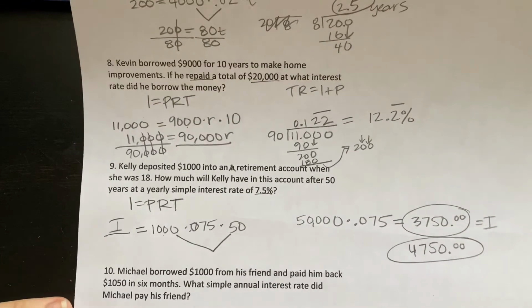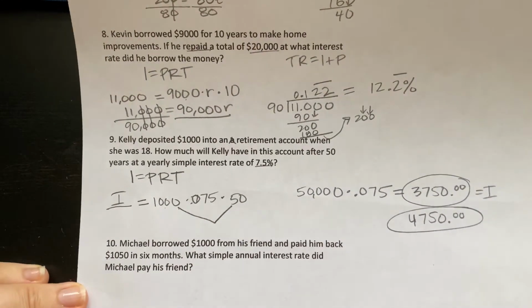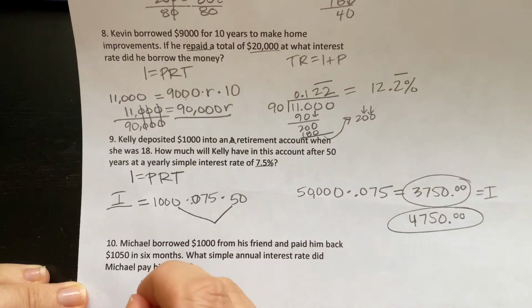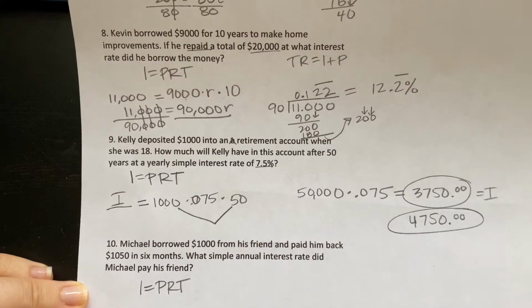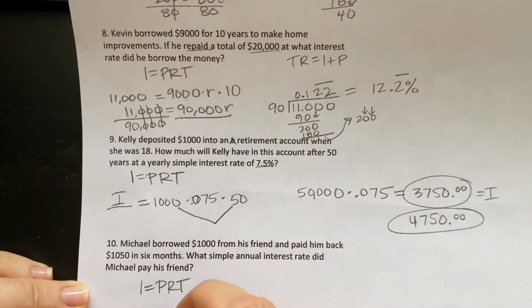Okay, last one. Go ahead and set it up. All right. Michael borrowed $1,000 from his friend and paid him back $1,050 in 6 months. What simple annual interest rate did Michael pay his friend? Okay, so the principal is going to be $1,000. We are looking for the rate.